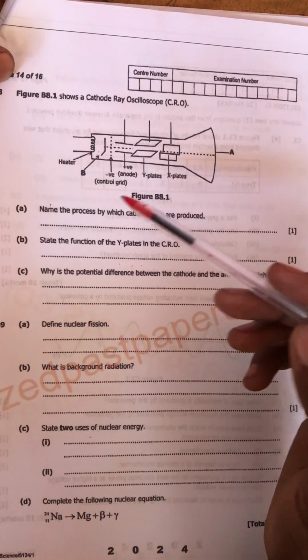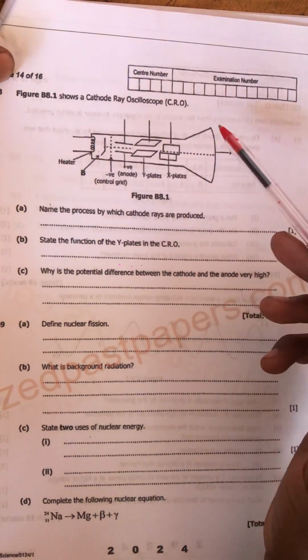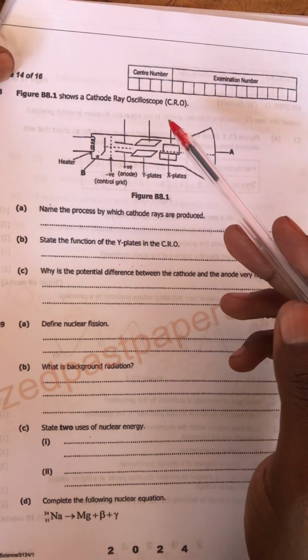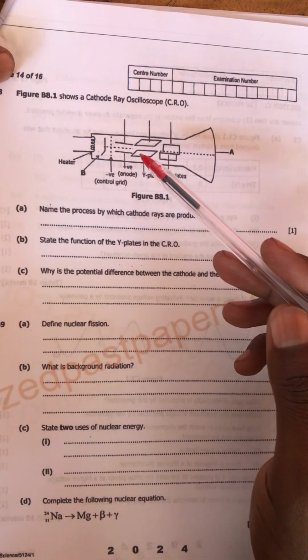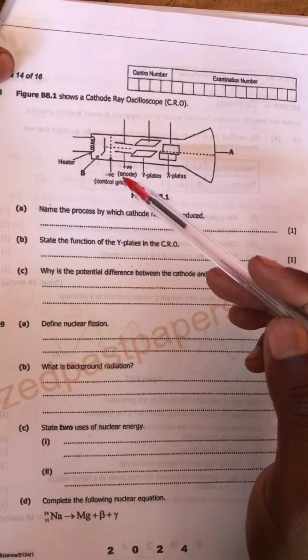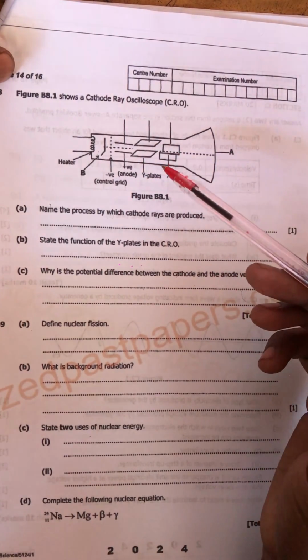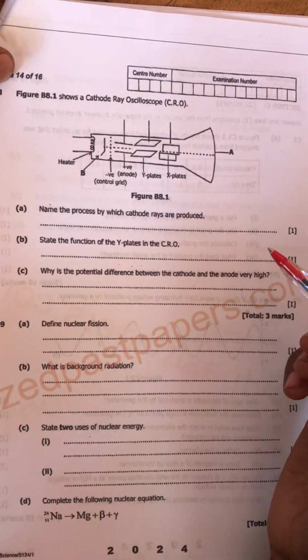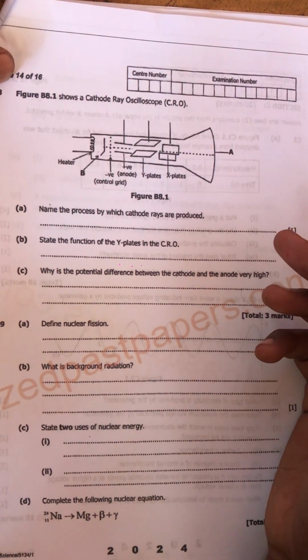First of all, what you should know is that a C.R.O., or cathode ray oscilloscope, is an instrument that is used to display waveforms and also to analyze those waveforms, as well as to measure voltages that change over time.